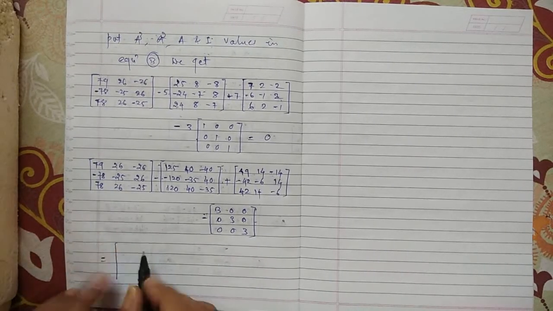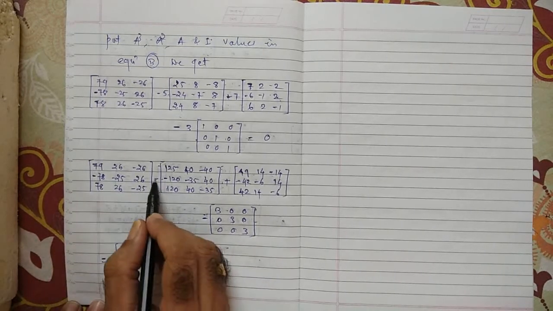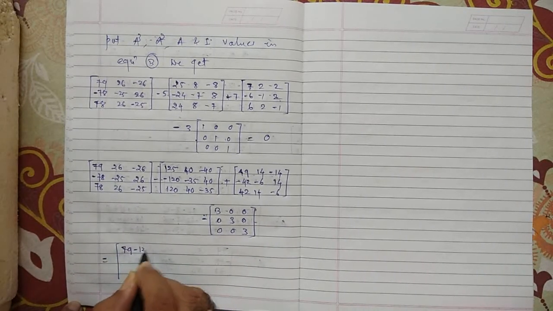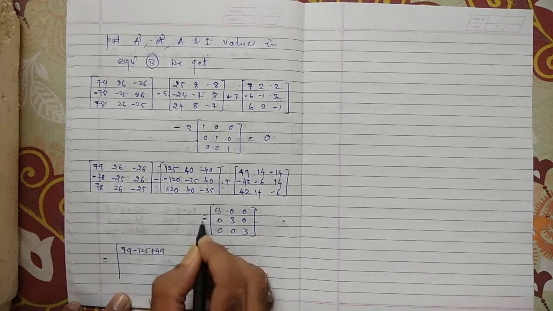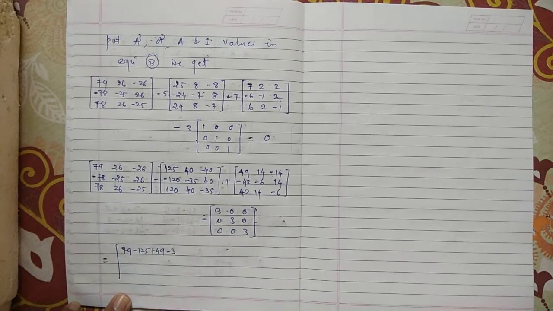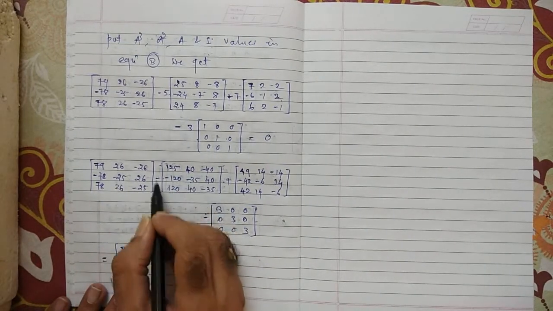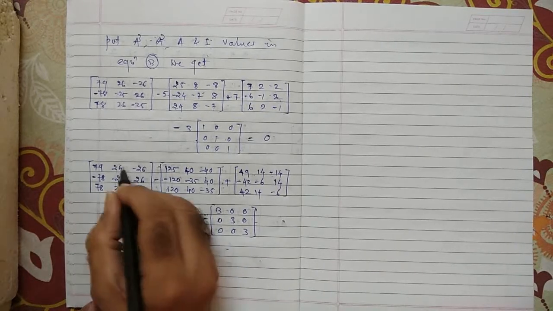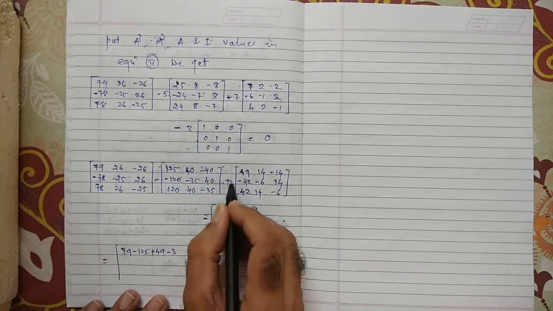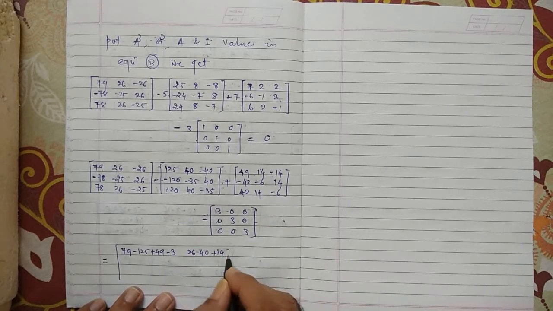Now we will write down it is equal to, we will perform the algebraic operation. That is 79 minus 125, this is plus 49 and minus 3, and minus 3. This is 26 minus 40 plus 14 and minus 0.